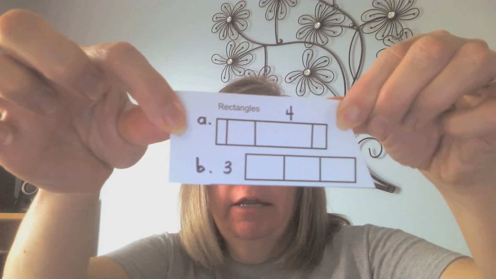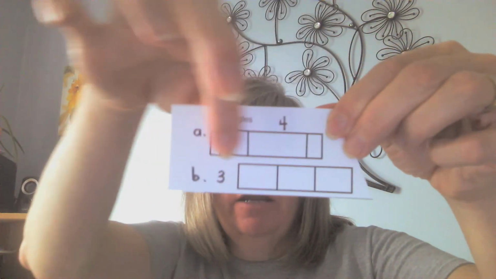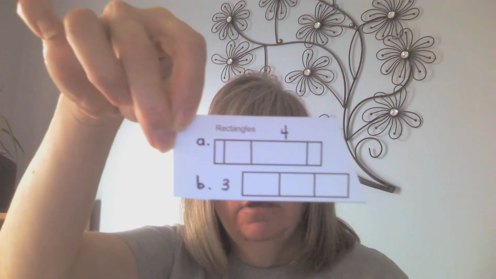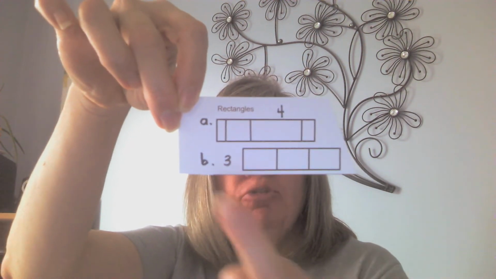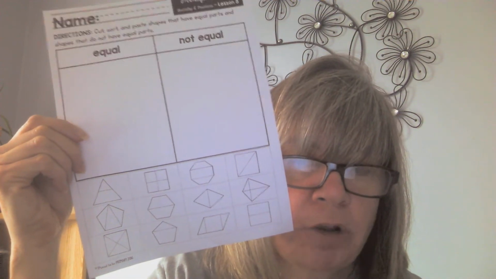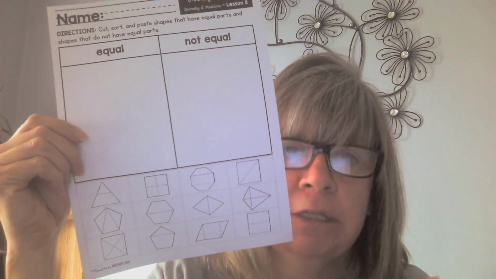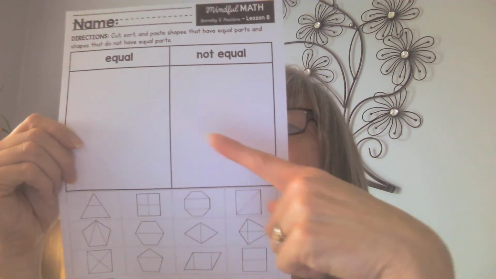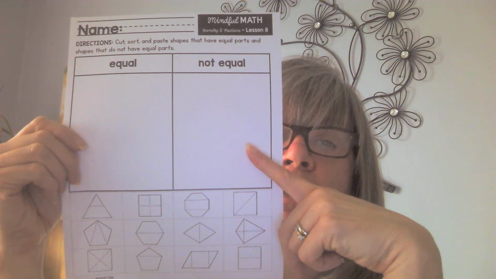Look at row A, look at row B. This shape's divided into 4 parts. This shape's divided into 3, but only one of them shows equal parts. Did you pick B? Good for you. So that's what you're going to do on your seat work. You're going to cut out each of these shapes, look at the parts that they've been divided into carefully, and decide if the parts are equal, it would go here. If they're not equal, the shape would go here.